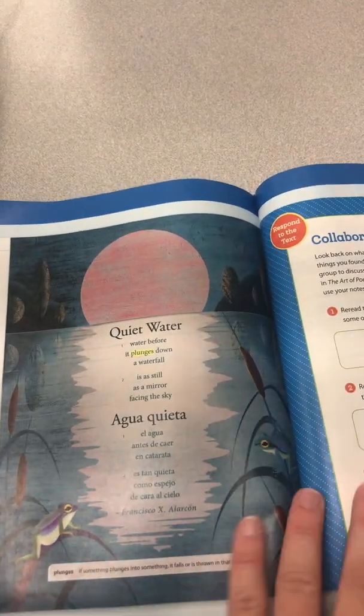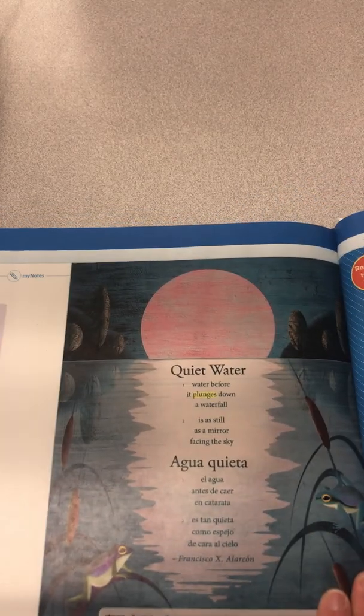Quiet water. We're going to be looking at examples of figurative language. Here are our questions. What examples of figurative language do you find in the poem, and what comparison is being made and explained? It says, Quiet Water: Water before it plunges down a waterfall is as still as a mirror facing the sky.